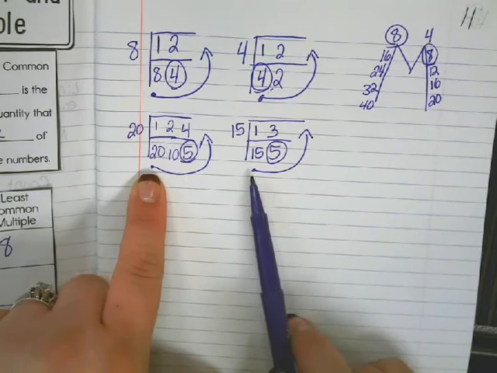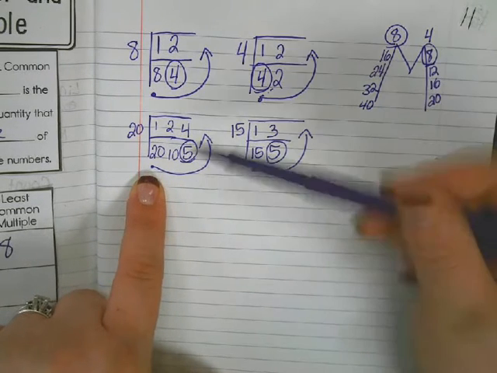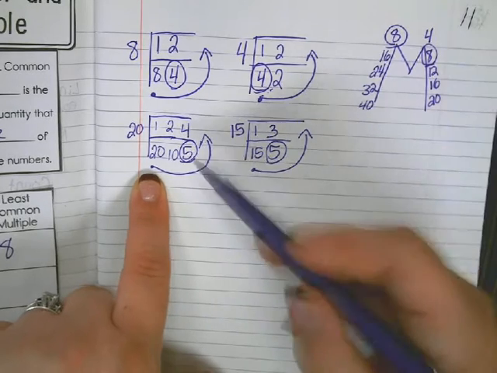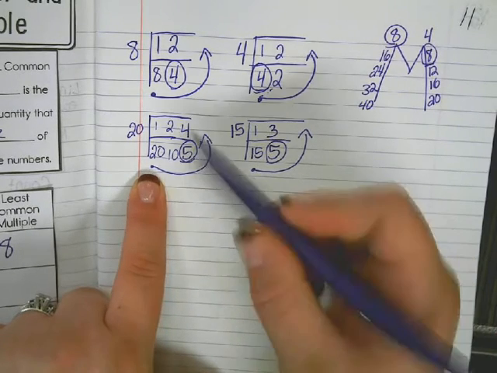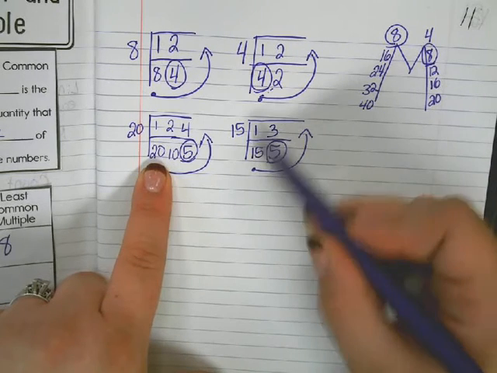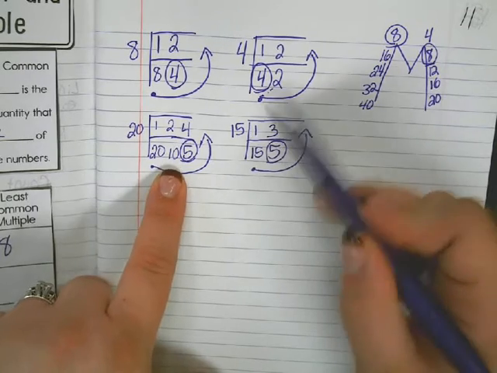Because 4 times 5 gives me 20. So then I start at the bottom, Jaslyn. So I start with 20. Do I have a 20 on this side? Oh, now I get it. Okay. Do you have a 10? No. You have a 5. That's your greatest number. Always start at the bottom and work backwards.